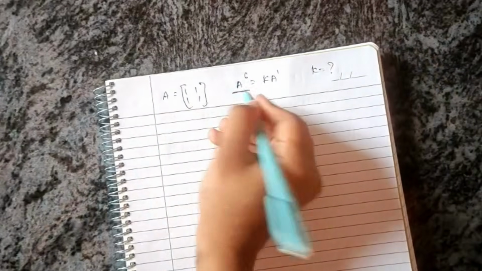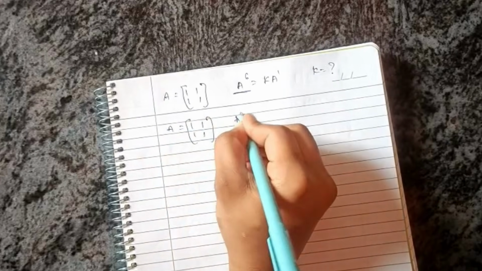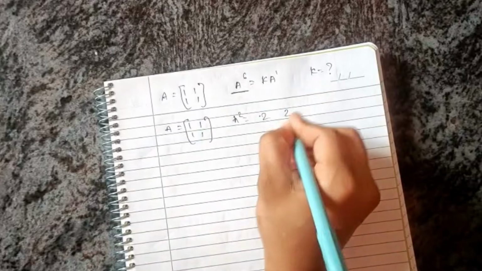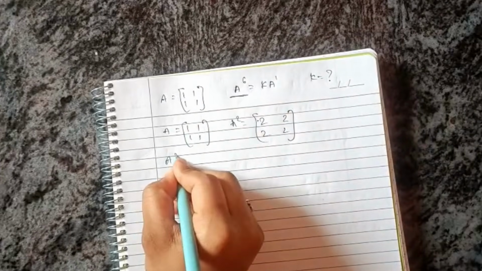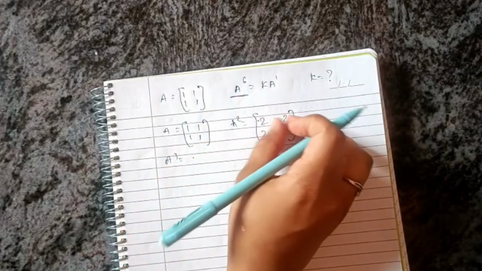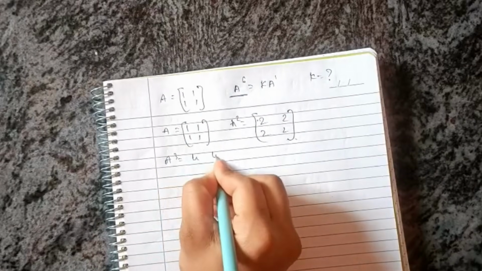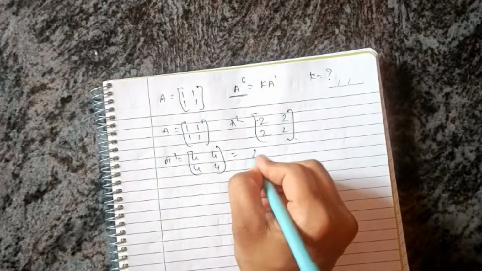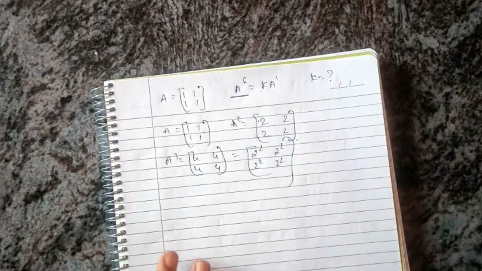Now we have to go till A power 6. This is A. Then A square is again the same matrix; if you multiply, you will get 2 in every entry. Then A cube, you will get 4 in every entry when you multiply and add. This can be written as 2 power 2 in exponential form.